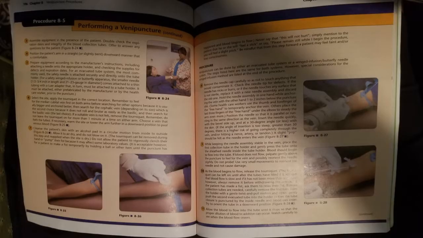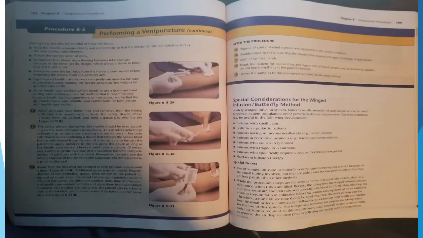Page 196 is a continuation of page 195, showing a venipuncture. Page 197 is a continuation of showing a venipuncture. Page 198 is still a continuation. Page 199 shows the completion of the procedure.